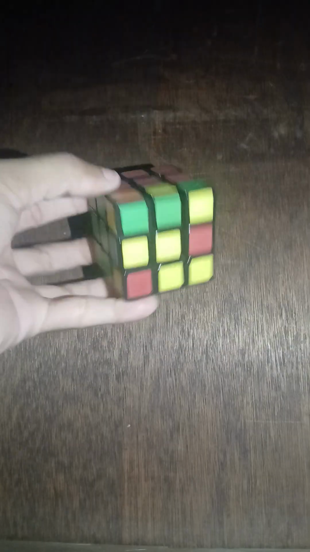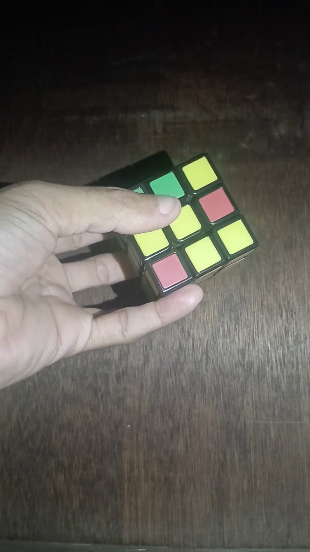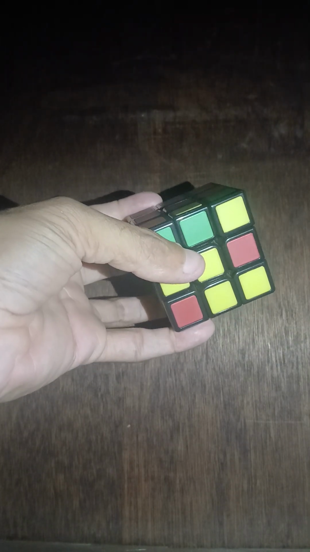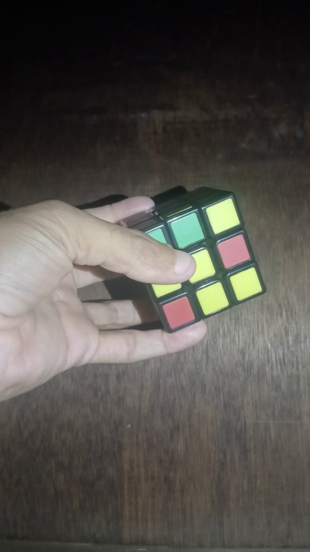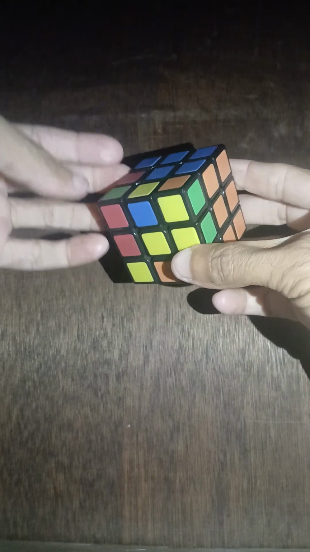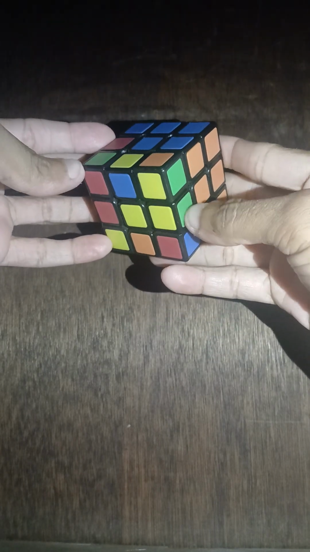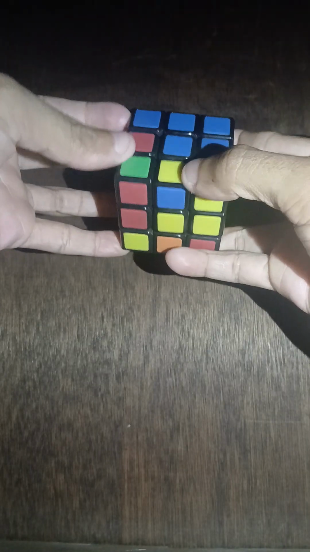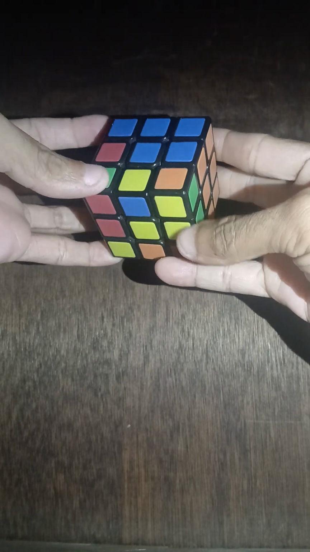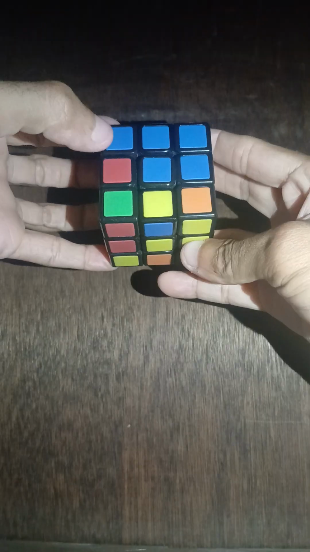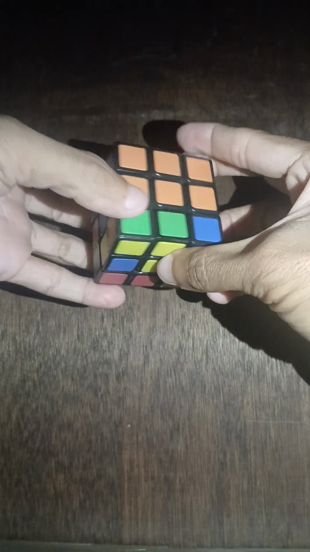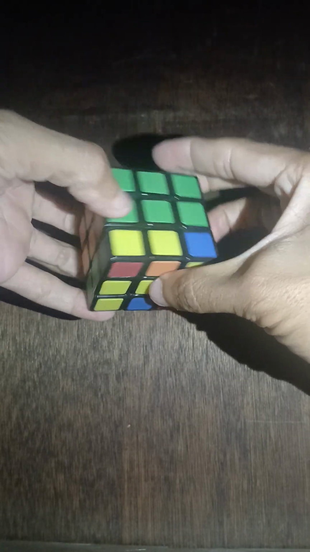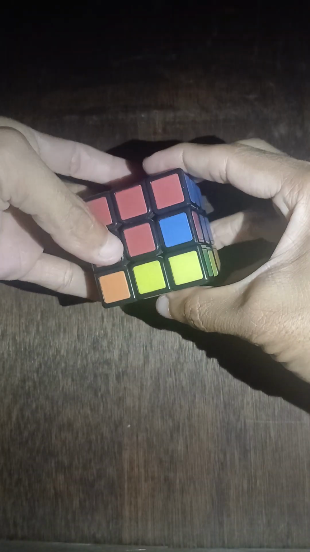Yeah, so let's see if I can create another scenario with that. You have no idea how long it took me to get another scenario where we have the infinite yellow, right? So here we are. We have red where it's supposed to be blue. Orange is solved, green is solved, right?